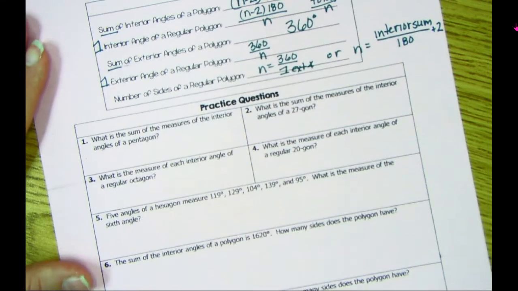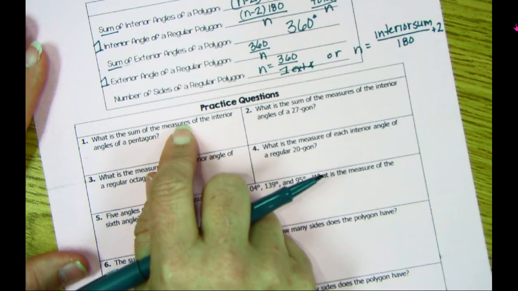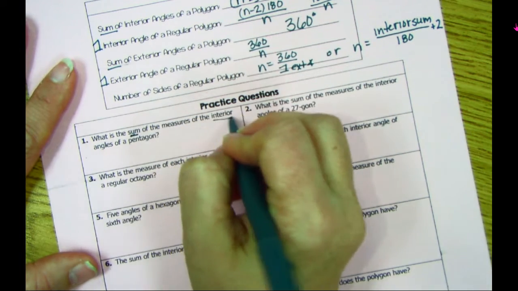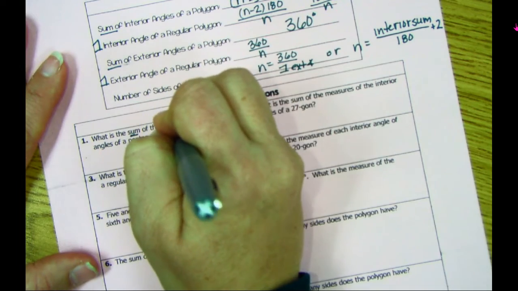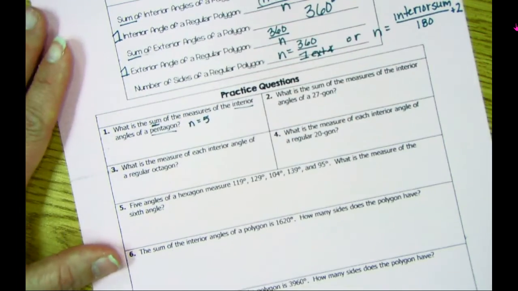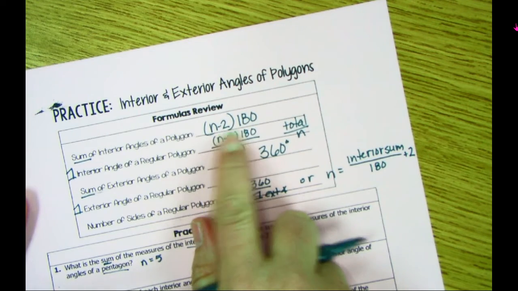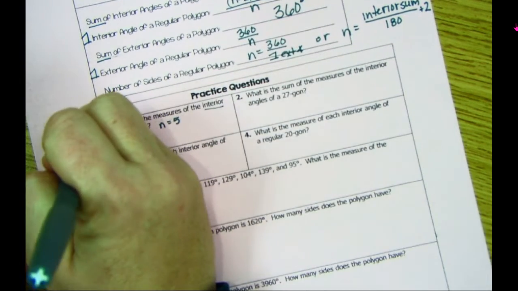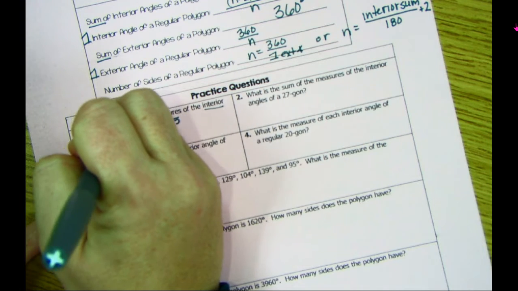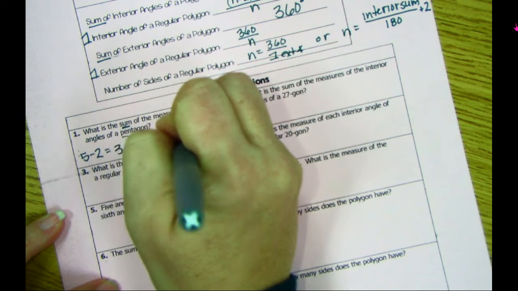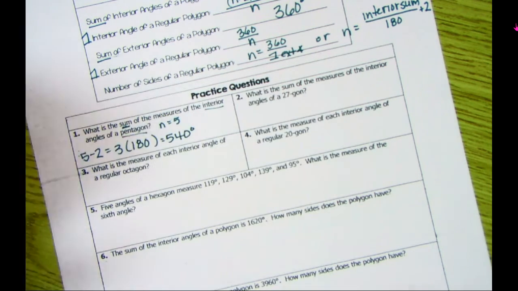So let's start simple. What is the sum of the measures of a pentagon? So the sum of interior of a pentagon, n is 5. So to find the sum, you have to get your number of triangles and multiply by 180. So your number of triangles, 5 minus 2 is 3. 3 times 180 is 540 degrees.